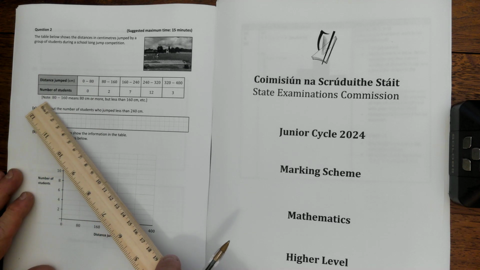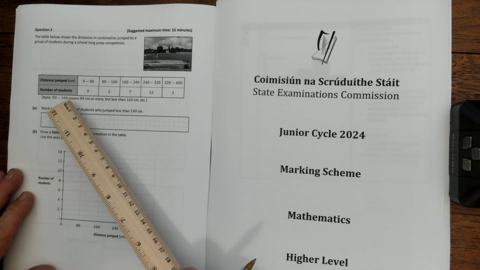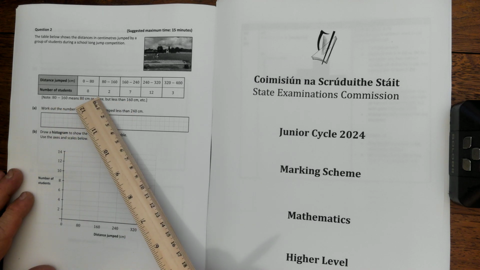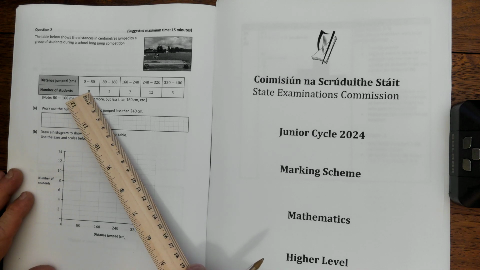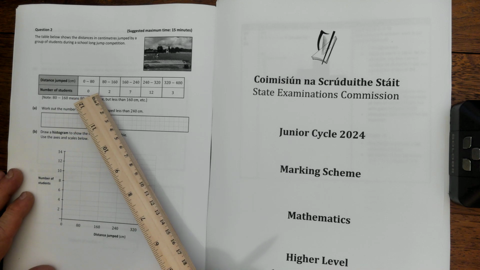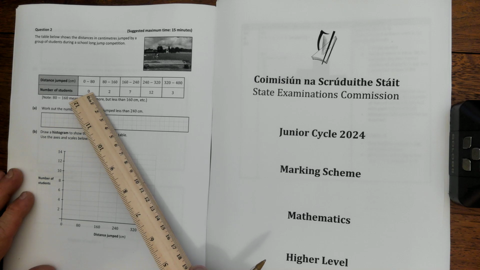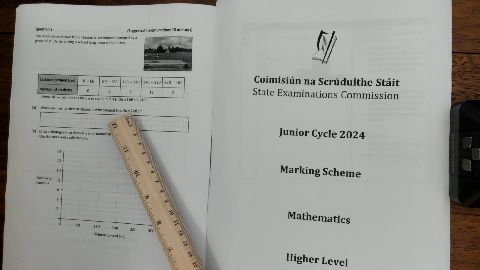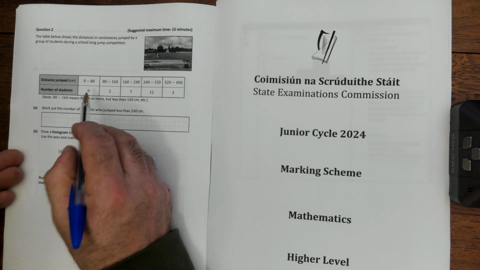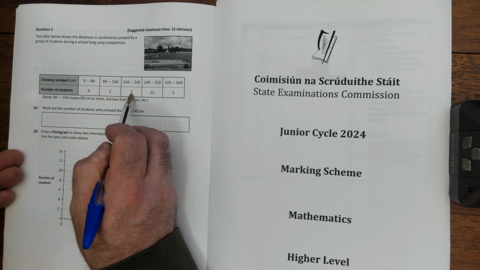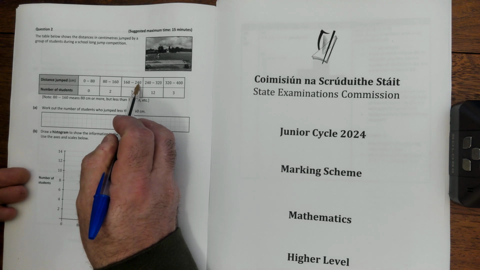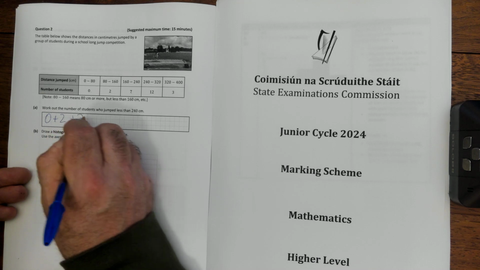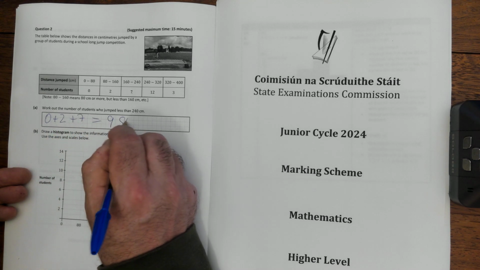Okay, and we're to note that 80 to 160 is less than 160. We say it's strictly less than 160. So everything in here is from 0 to 80. Everything but not including 80, etc. Okay, so work out the number of students who jumped less than 240. So it's going to be 0 plus 2 plus 7, because we know this is strictly less than 240. Okay, so the calculation is 0 plus 2 plus 7, which is equal to 9 students.